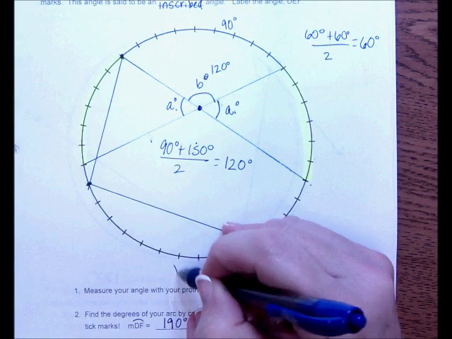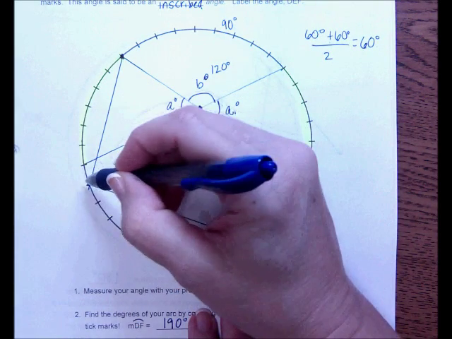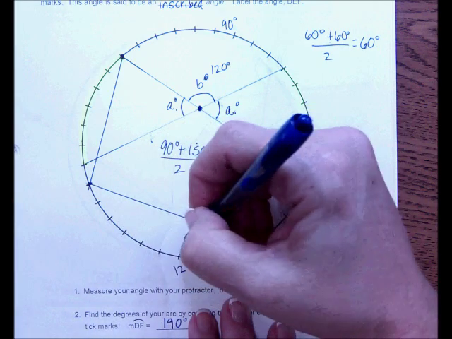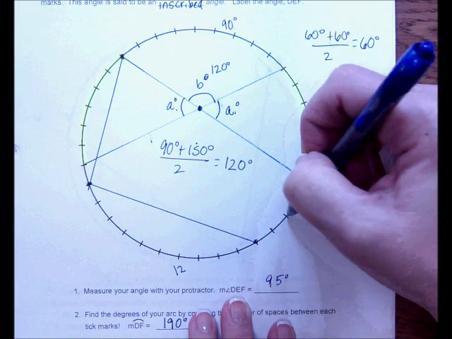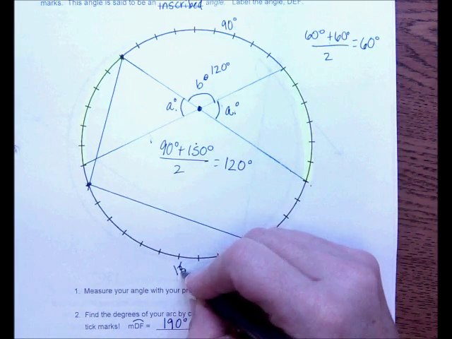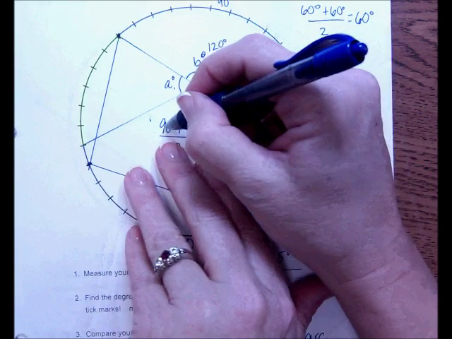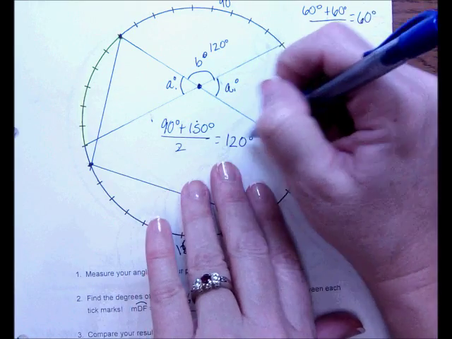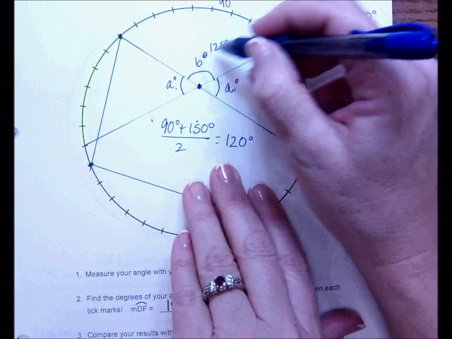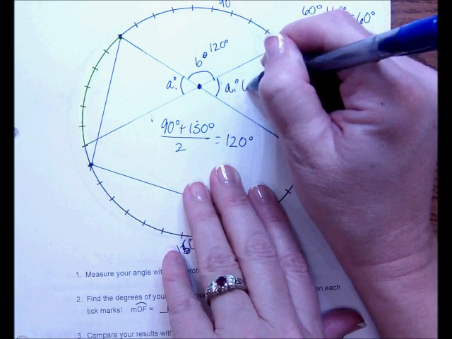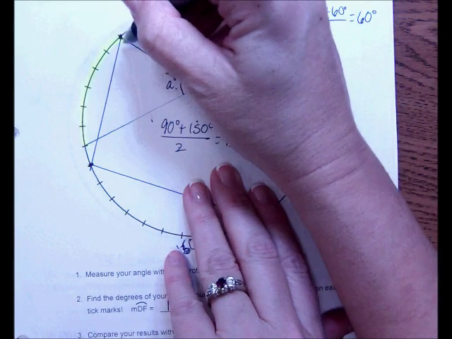When I count down here, it's 15 tick marks. So that's 150 degrees. And so when I add 90 plus 150 and divide it by 2, it's 120. Now I also know it's 120 because this forms a supplementary angle.